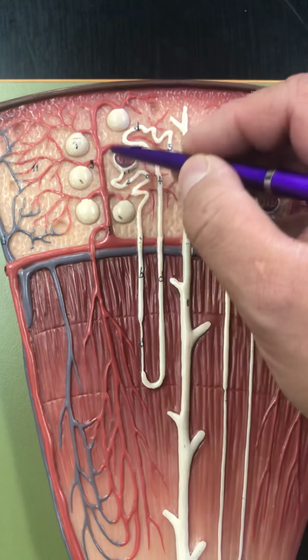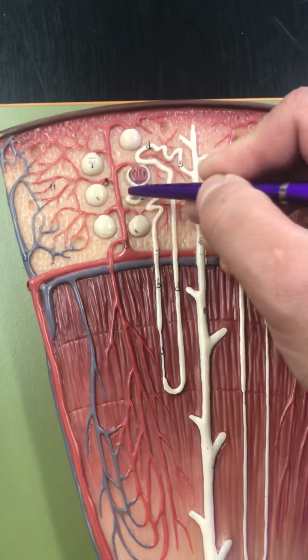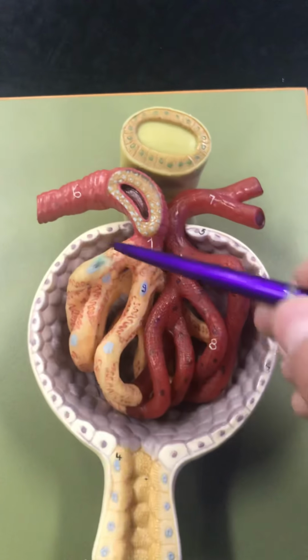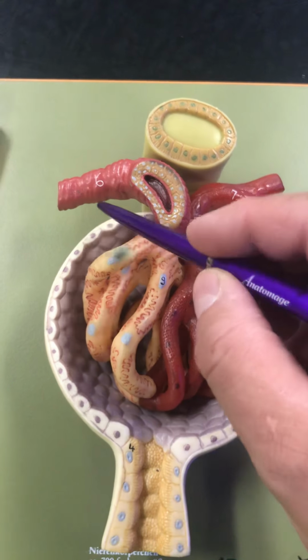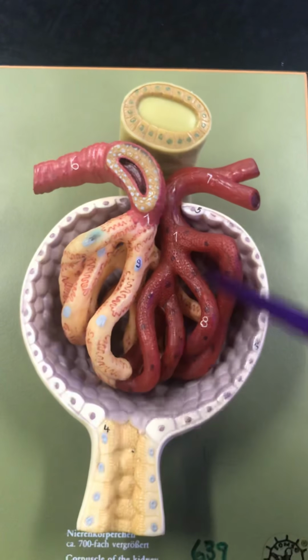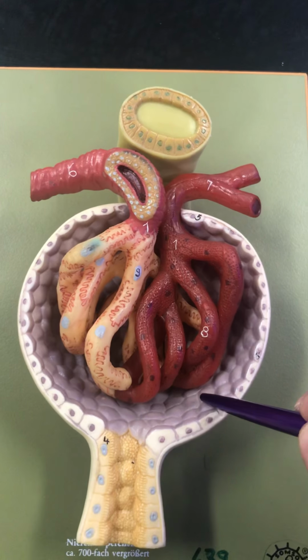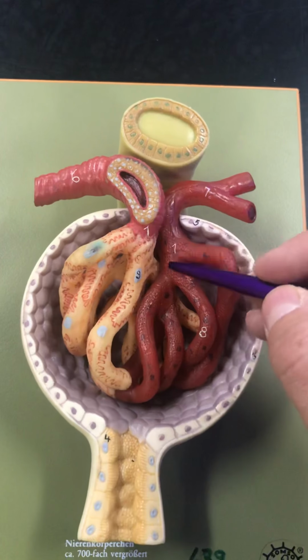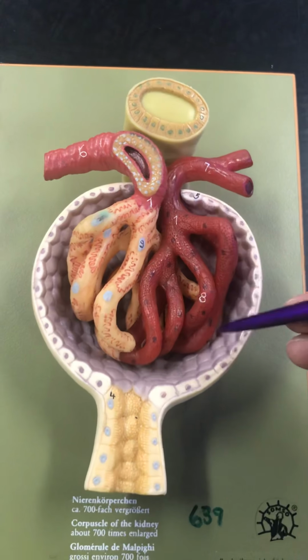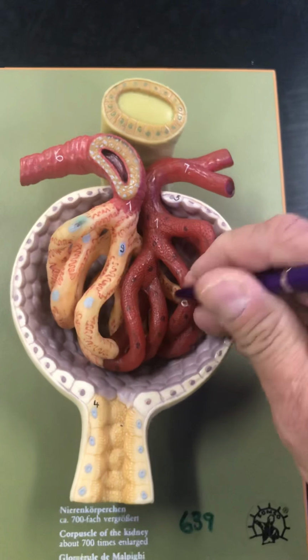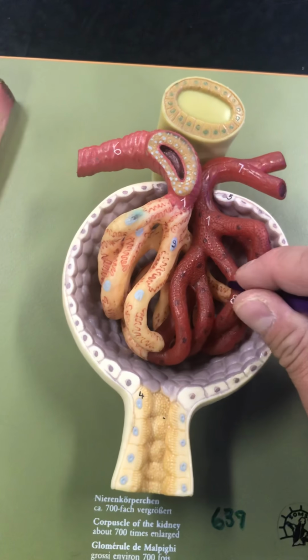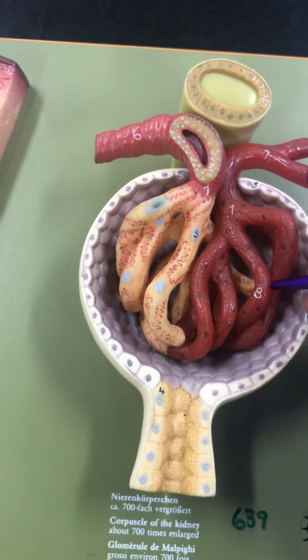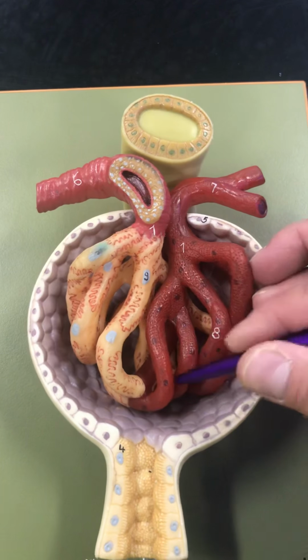corpuscle. And the renal corpuscle is going to be blown up right here. It consists of the Bowman's capsule, as well as a blood vessel found inside. The blood vessel is going to be nice and convoluted, so then you have more surface area for filtration. The blood vessel here is called the glomerulus.